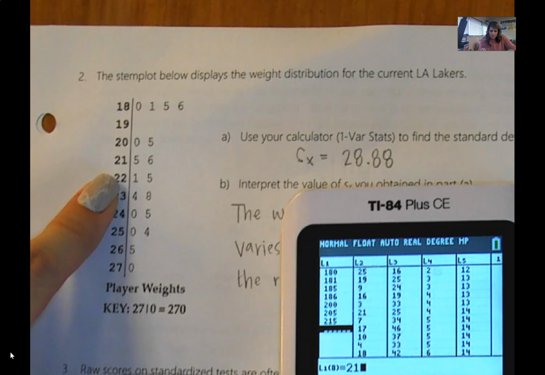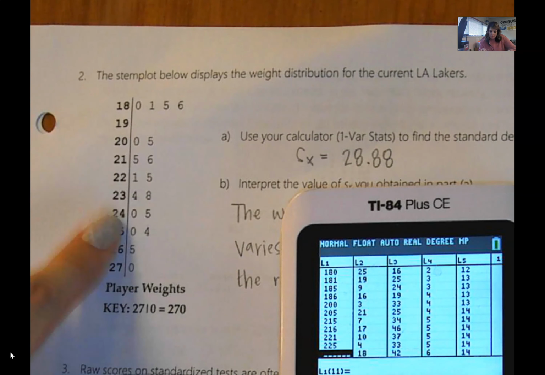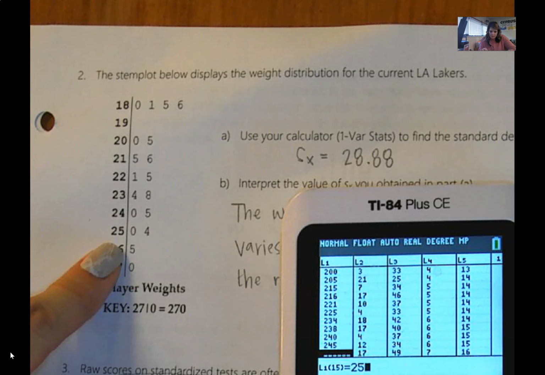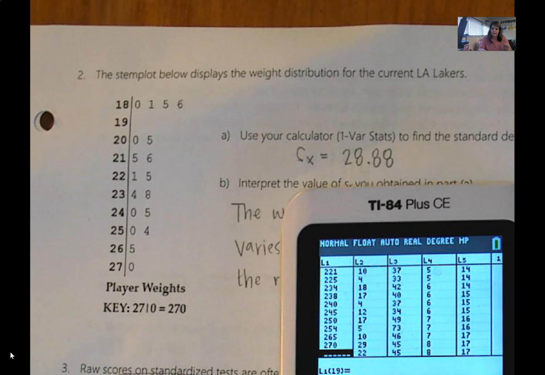I'll try to go really quick. I'm going so fast, I'm bound to make mistakes. Okay, I have 18 players.